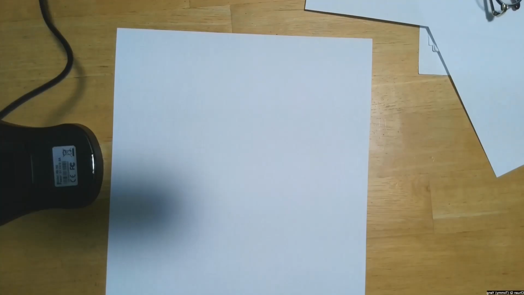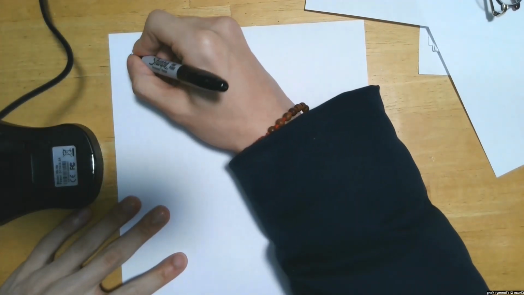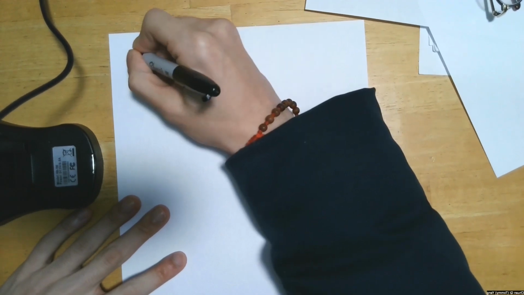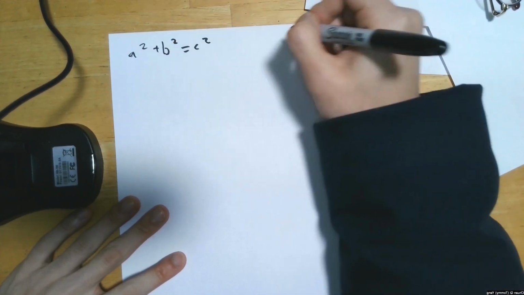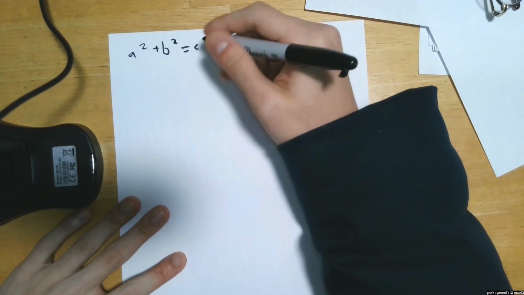Hello everyone. Today we're going to talk about the Pythagorean theorem and a little bit about square roots. So the Pythagorean theorem is a squared plus b squared equals c squared, where a and b represent two sides of a right triangle and c squared represents the hypotenuse.